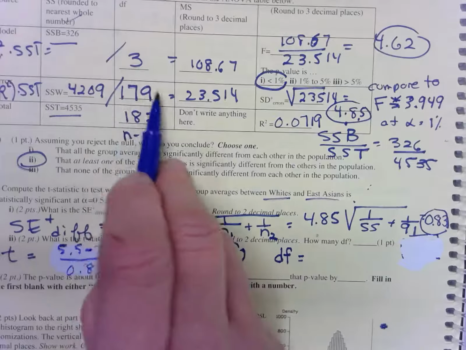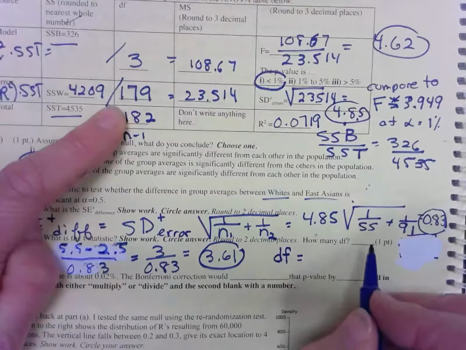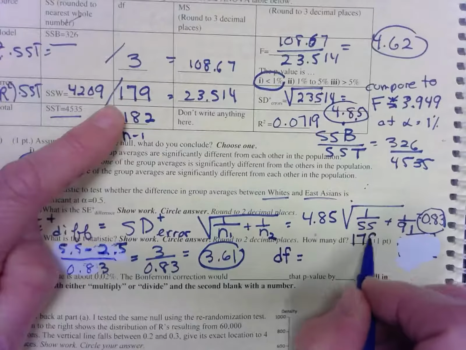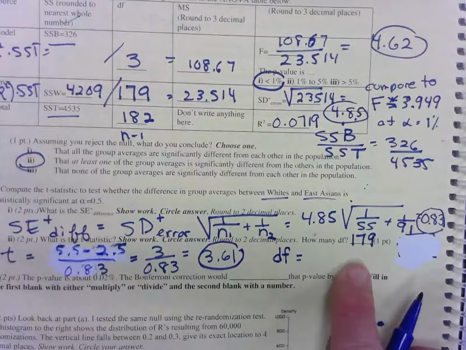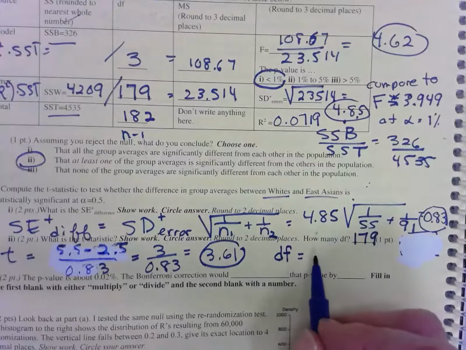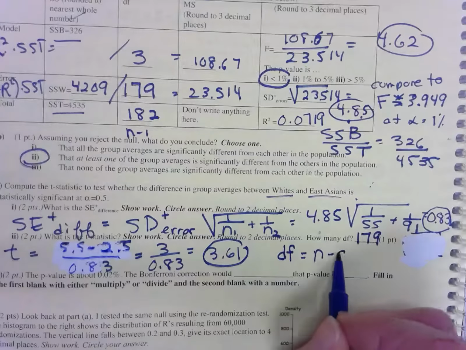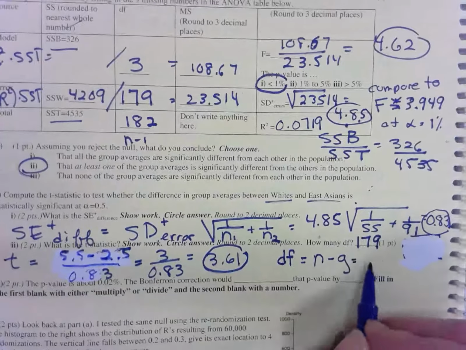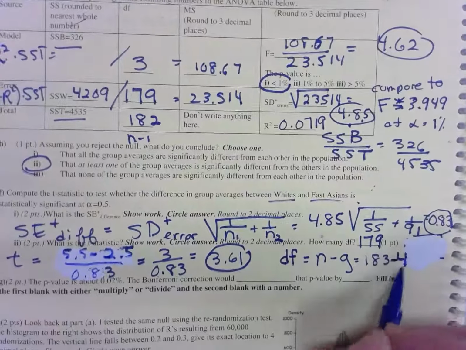So this is the degrees of freedom for the t-test: 179. That's n minus the number of parameters, which is the number of groups. So it was 183 minus our 4 groups. That's how we figured that out.